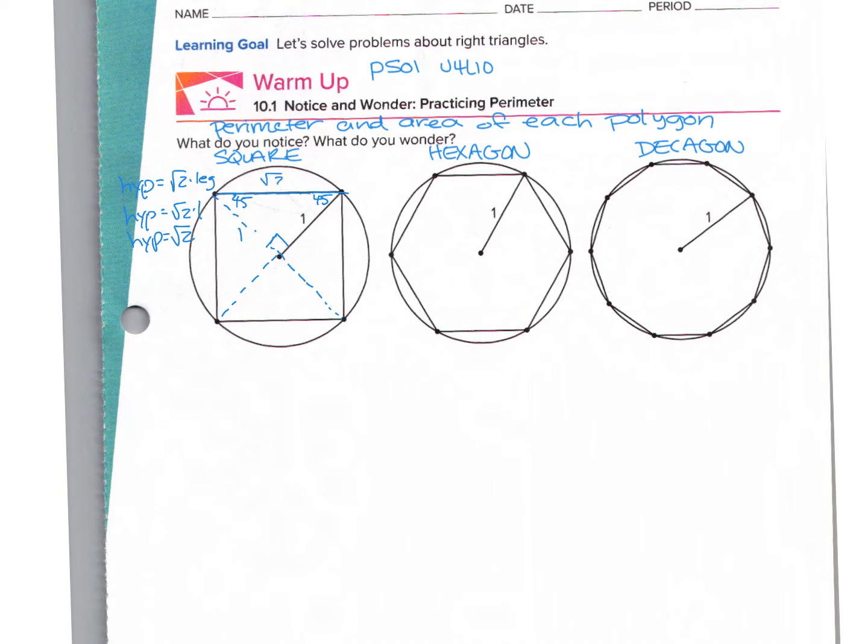So I know that this side is rad 2, this is rad 2, this side's rad 2, and this side's rad 2. So I can calculate my perimeter. I have 4 sides, and all 4 sides are rad 2 in length. So my perimeter would be 4 rad 2, or rad 2 plus rad 2 plus rad 2 plus rad 2, which would also equal 4 rad 2 units.